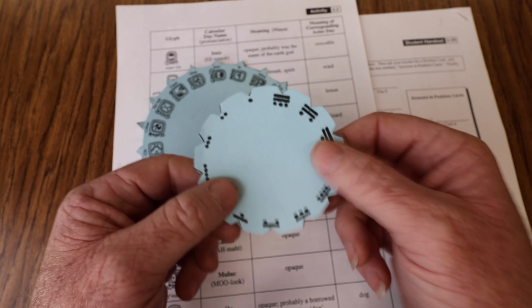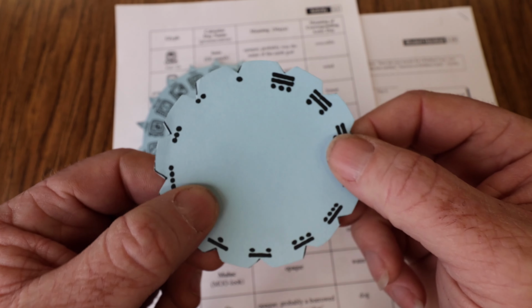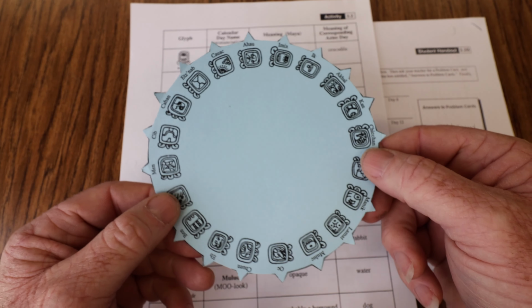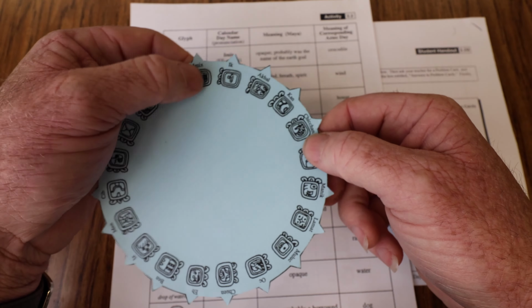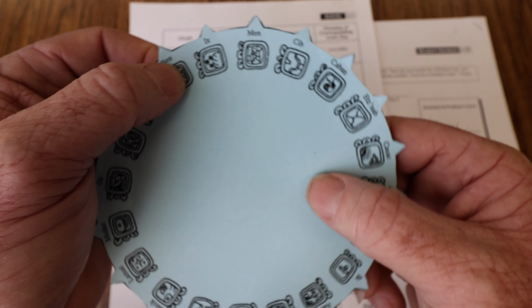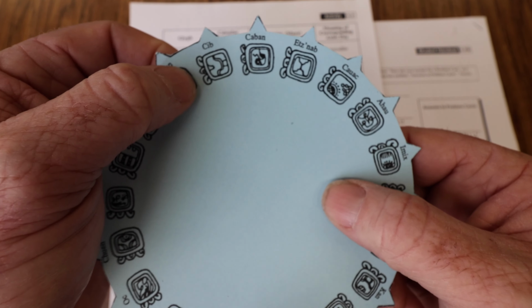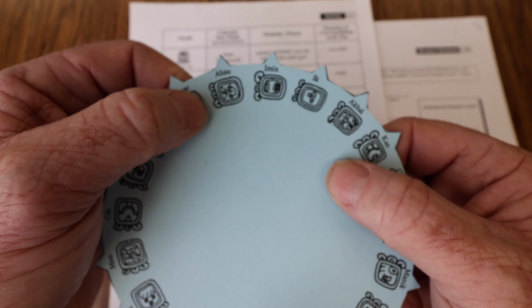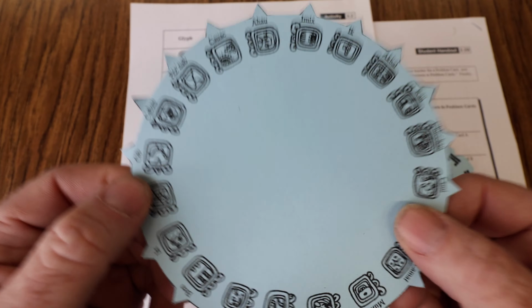Now if you notice, again, there's 13 numbers here, but on this there's a lot more. If we start at Imix, there's 1, 2, 3, 4, 5, 6, 7, 8, 9, 10, 11, 12, 13, 14, 15, 16, 17, 18, 19, 20 different days.